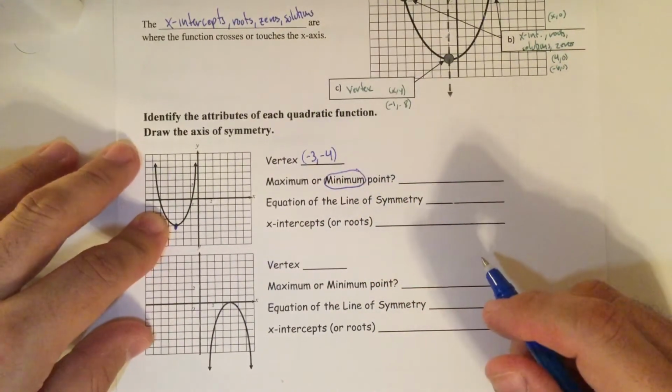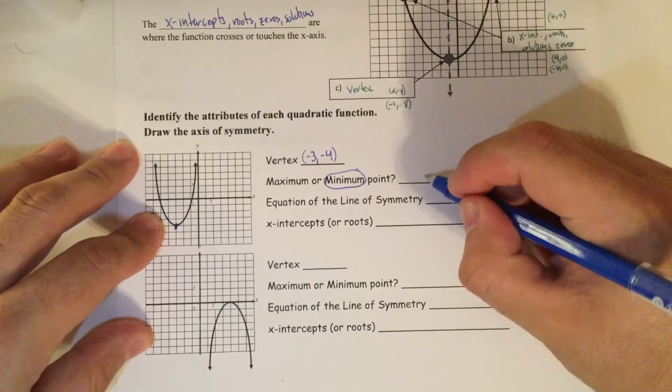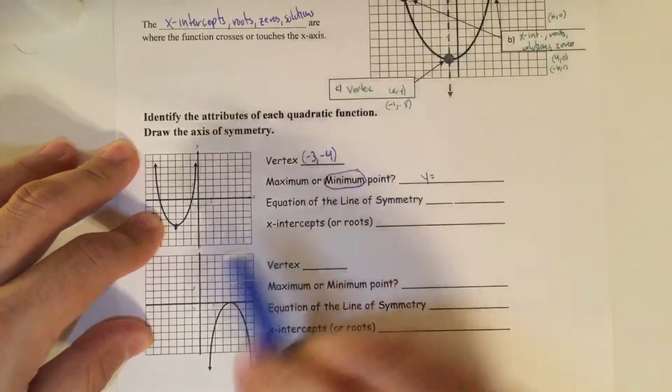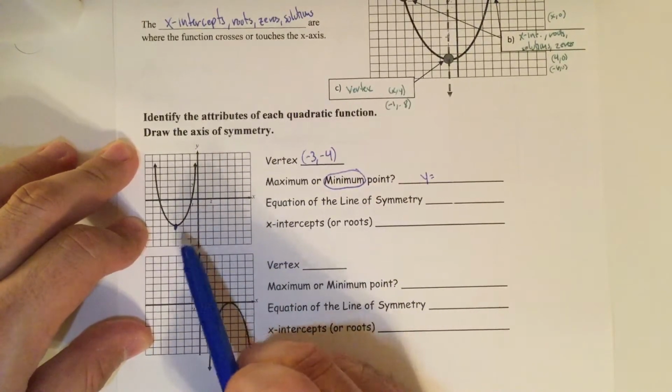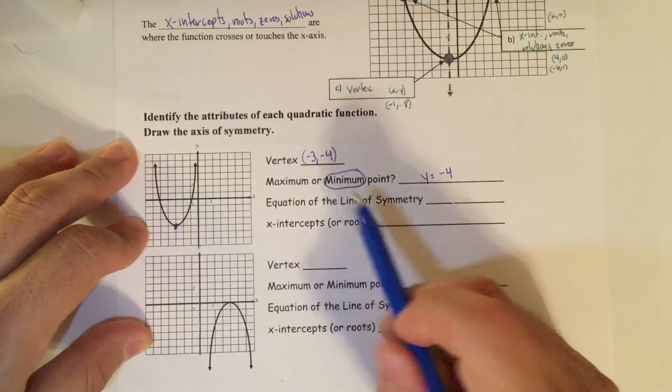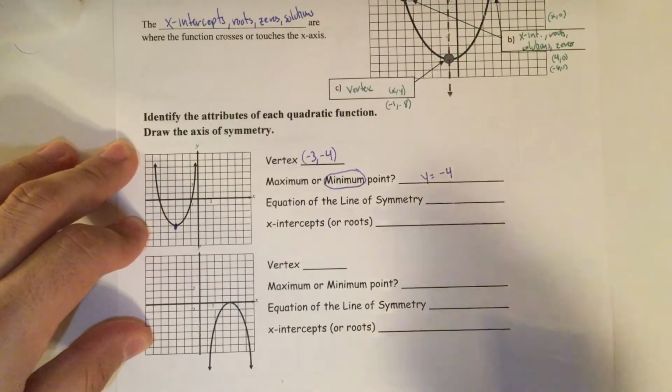If I asked for the minimum value, we could say that y is equal to the y value of this, which would be -4. But we are asking if it's a minimum or maximum. It's a minimum point. All right, the equation of the line of symmetry.